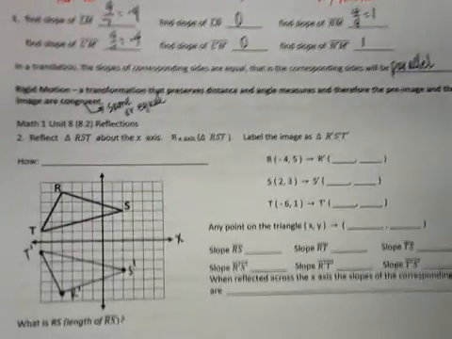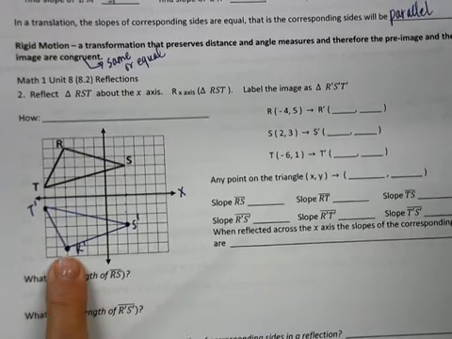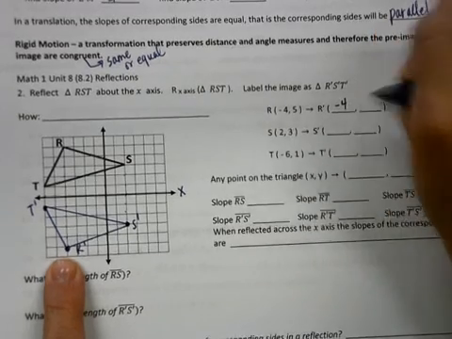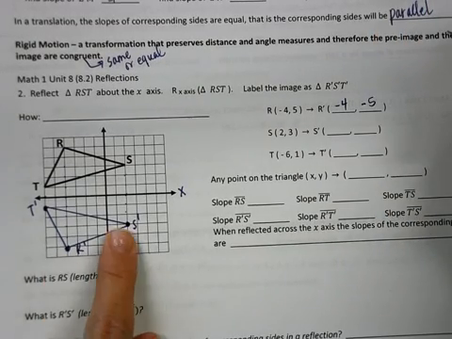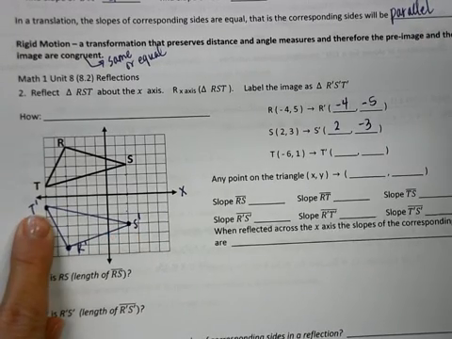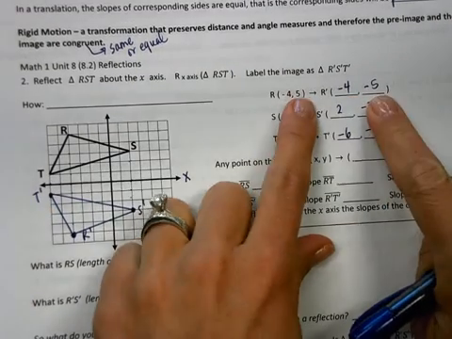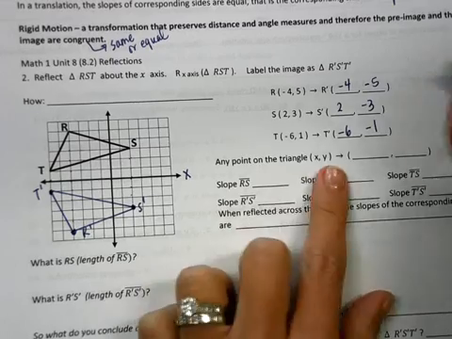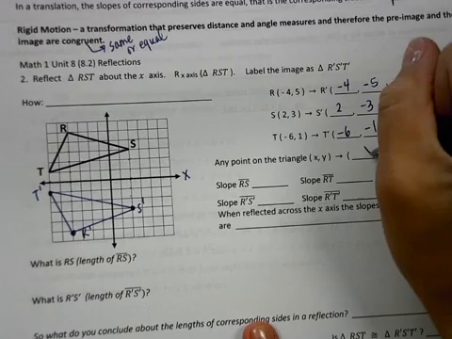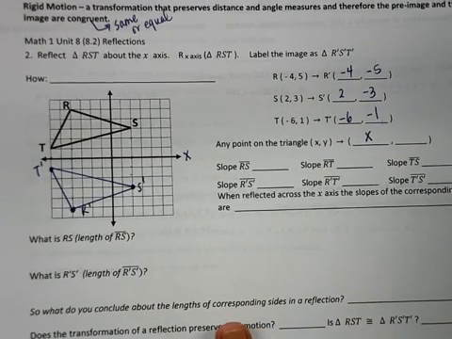So let's check this out here. And so R prime, if we figure out this point, what is that value for R prime? -4, -5. Okay, S, what value is that? T? Okay, what do we notice about comparing our X's and our Y's? Okay, so X's stay the same, so whatever X is in the original, when you're reflecting across the X-axis, the X stays the same. And then what happens to the Y? Very good, the Y is negative.